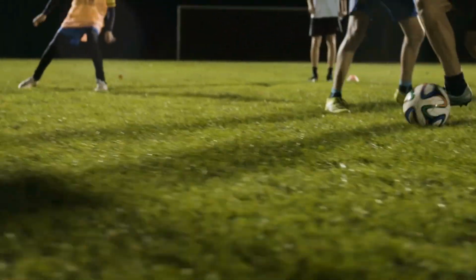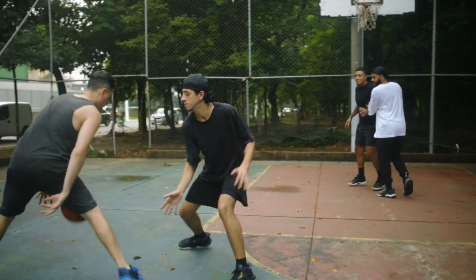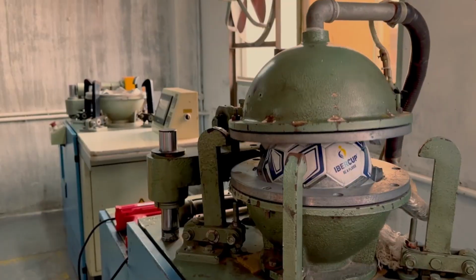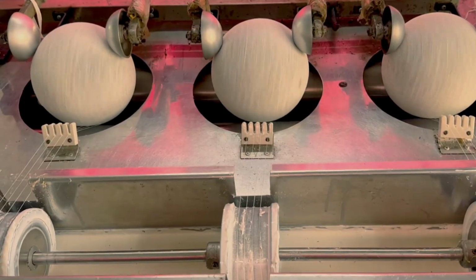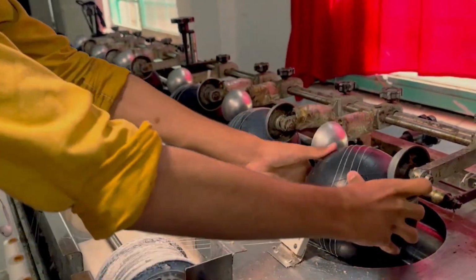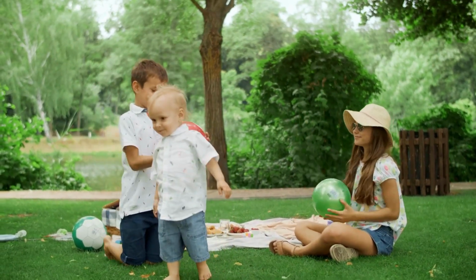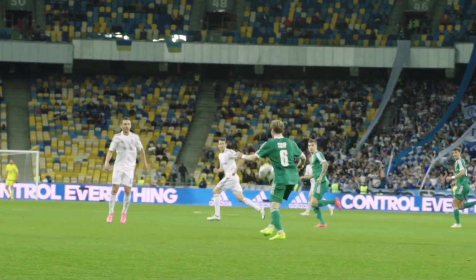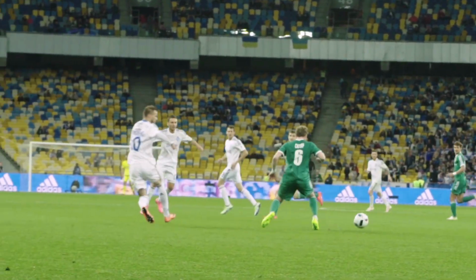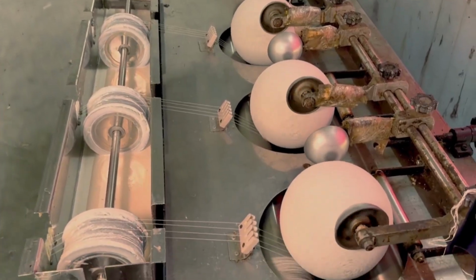From playground kickabouts to professional stadiums, rubber balls and footballs are so ubiquitous in our lives that we rarely stop to consider their origins. Yet the manufacturing processes behind these seemingly simple, spherical objects involve remarkable precision, innovative chemistry, and centuries of refinement. Whether it's a bouncy rubber ball that delights children or a regulation football that performs under the intense scrutiny of professional athletes, each sphere tells a story of human ingenuity and industrial evolution.